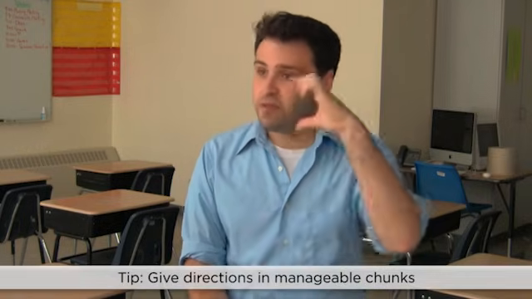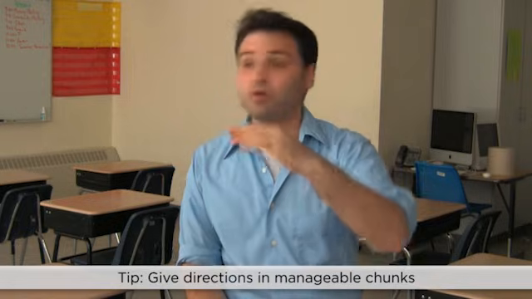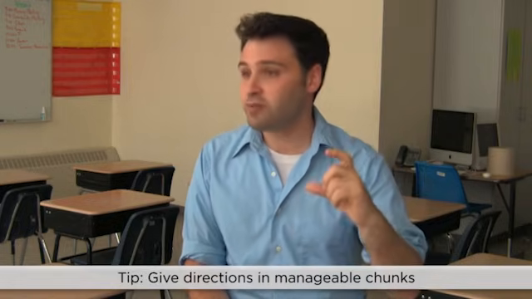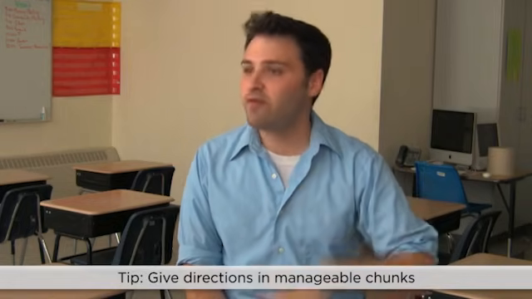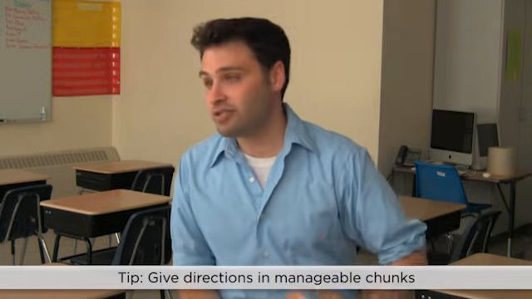In addition, what I do once I have it on the board is I chunk the directions and say, this is the first part that you need to worry about. Don't worry about the last part. Just do this first part, and then we move on and get through all the directions. I find that if you give them all the directions at once, even if they're written on the board, kids can get a little overwhelmed because it seems like a lot to do. So by chunking it, it breaks into manageable pieces.